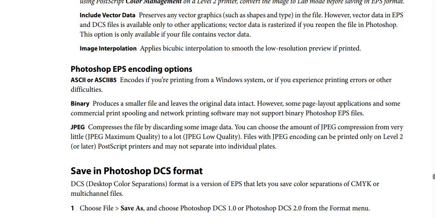The second option, binary. Binary means that it produces a smaller file and leaves the original data intact. However, some page layout applications and some commercial print spooling and network printing software may not support binary Photoshop EPS files, by the way.